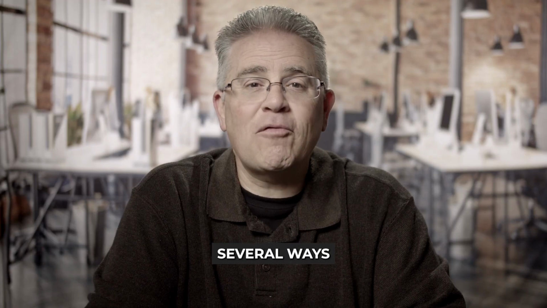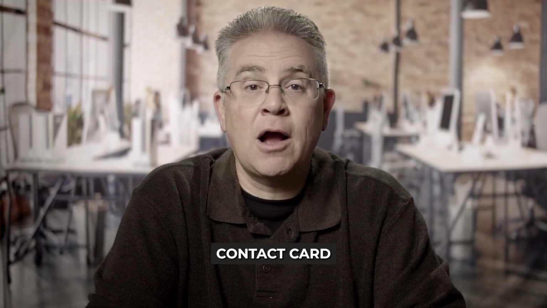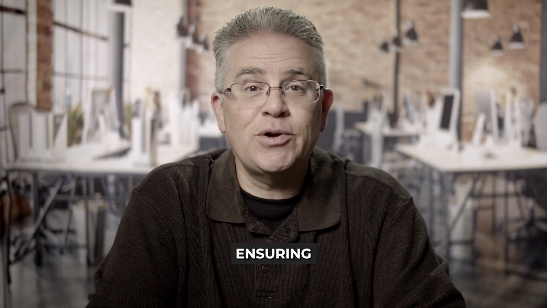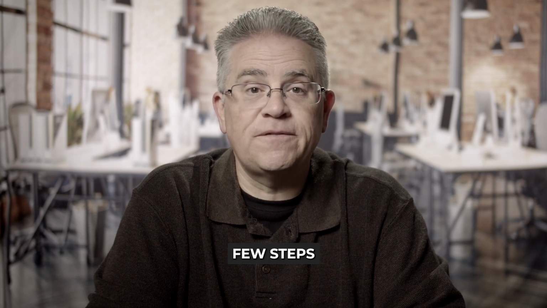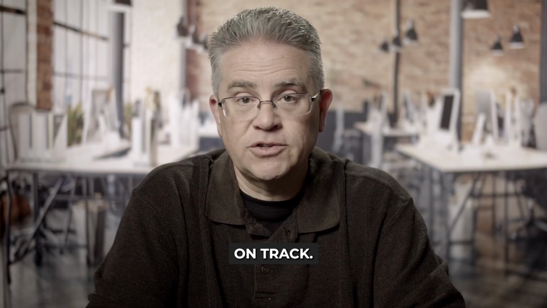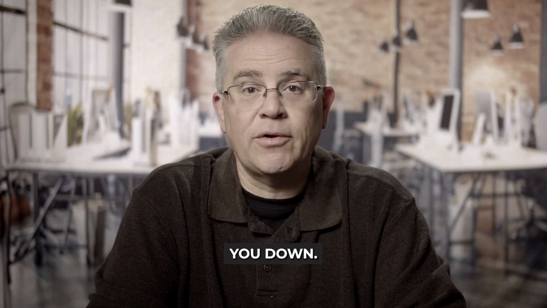And there you have it. Several ways to troubleshoot and fix Apple Pay contact card issuer issues. Ensuring you have a stable network, verifying card details, and updating your iOS are just a few steps to get your Apple Pay back on track. Don't let payment issues slow you down. Try these solutions and enjoy seamless transactions again.